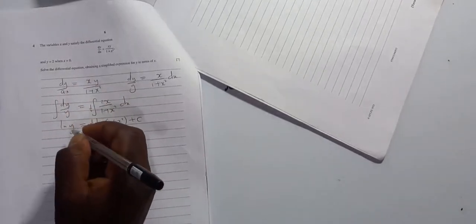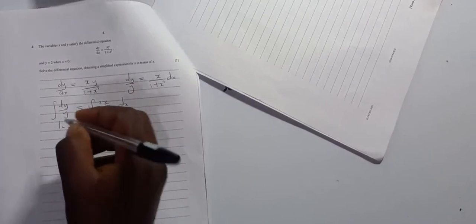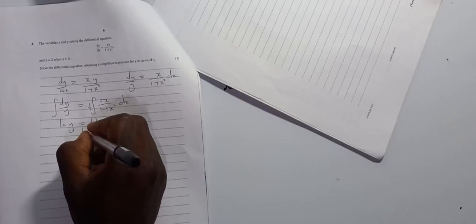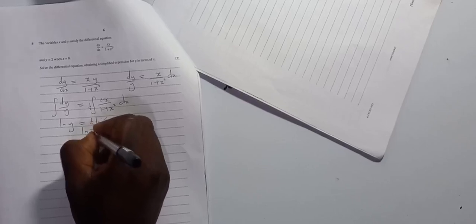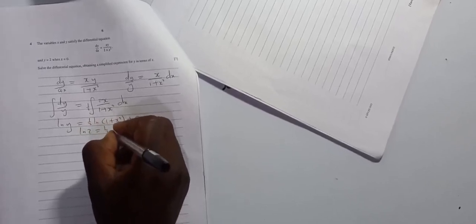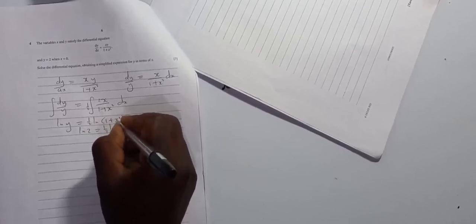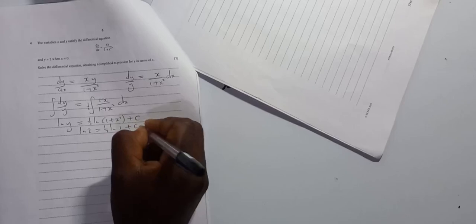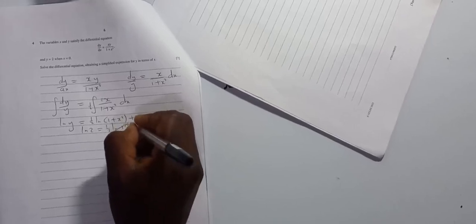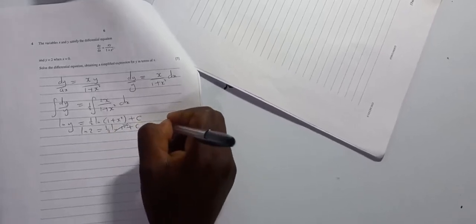We are given that y equals 2 and x equals 0. So where there's y, we put 2. So we have ln 2 equals half ln of 1 plus 0, which is 1, plus c. But ln 1 is 0. So what it means is c equals ln 2.